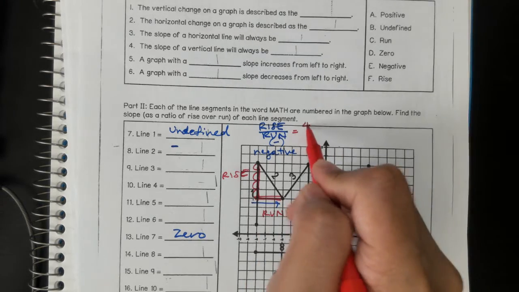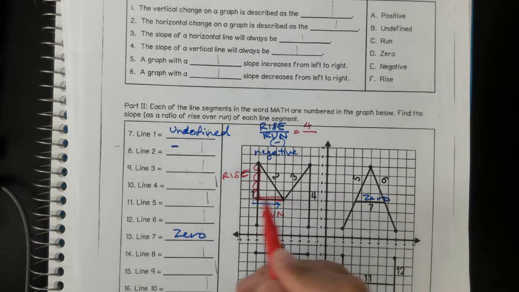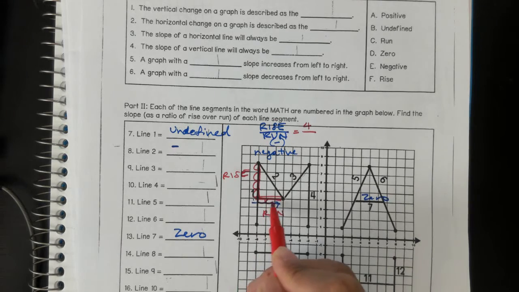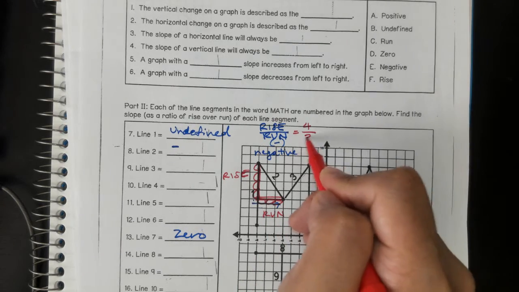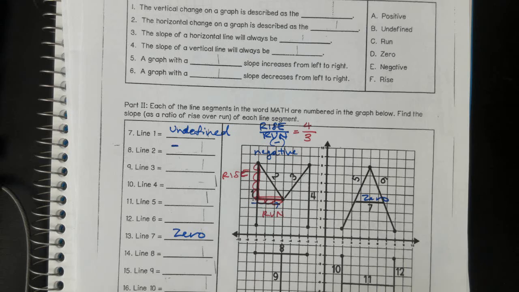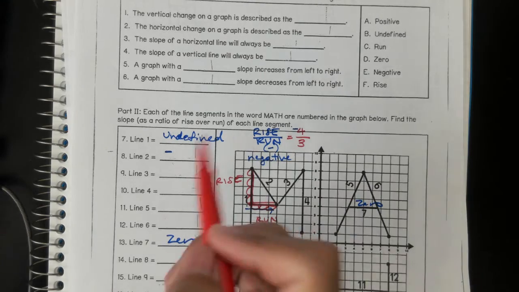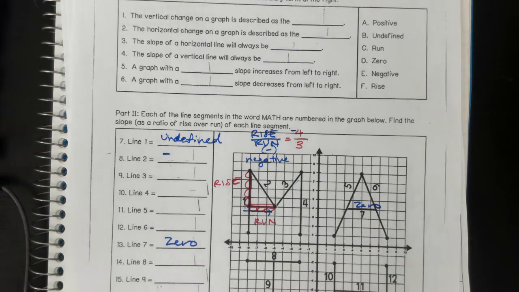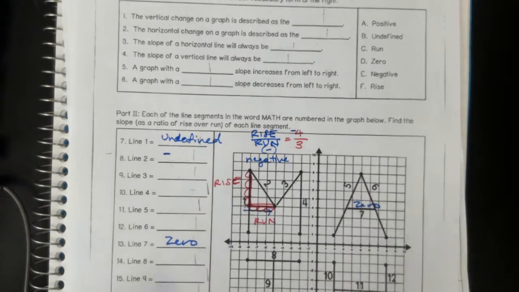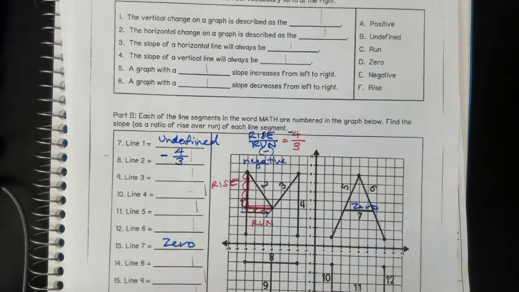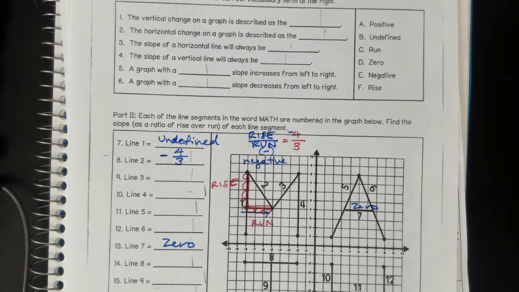That's your rise. Your run, you're counting from here, the number of boxes: 1, 2, 3, and that's your run. But it's a negative number, so that means your slope is going to be a negative 4 over 3. There you go. That's it.